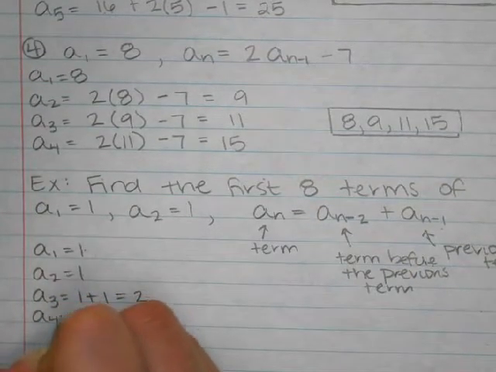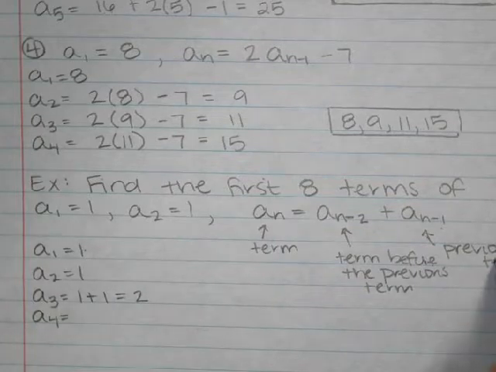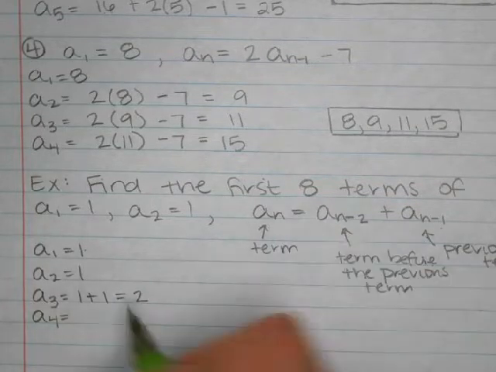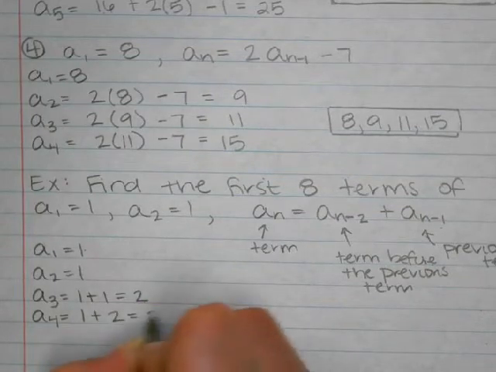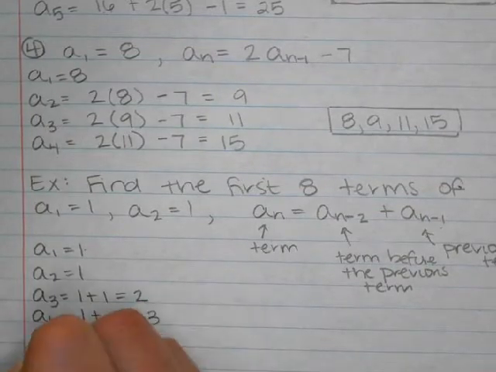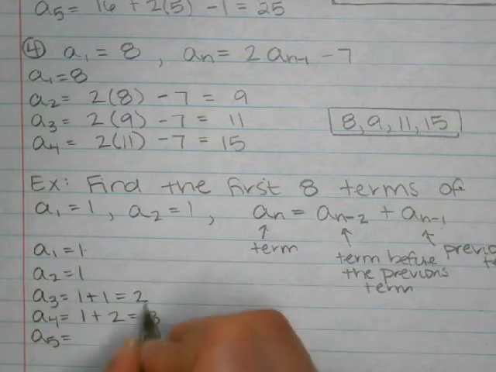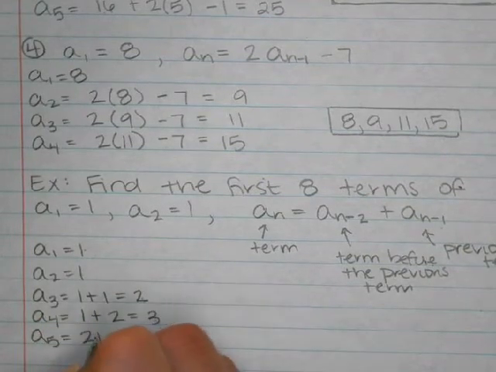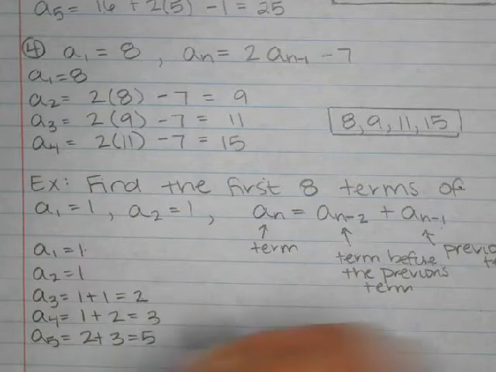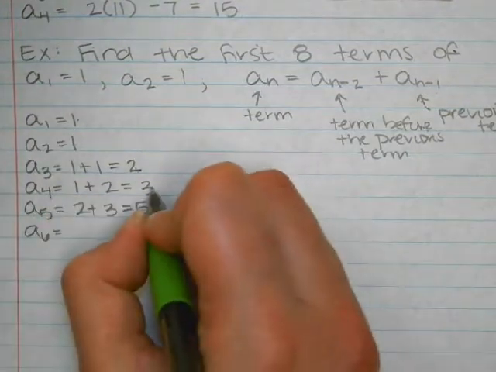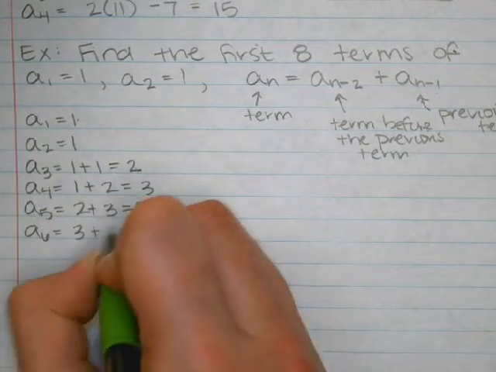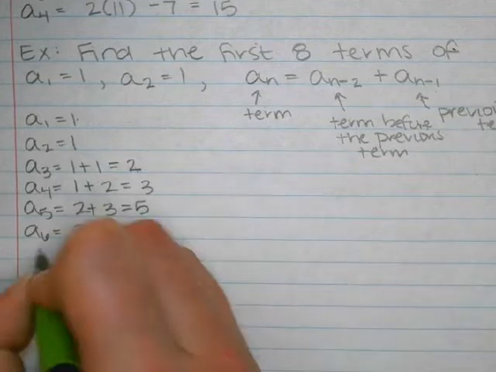The fourth term is the previous term and the one before that. So we're going to say 1 plus 2 is 3. The fifth term, we're going to do 2 plus 3 is 5. The sixth term is going to be 3 plus 5 equals 8.